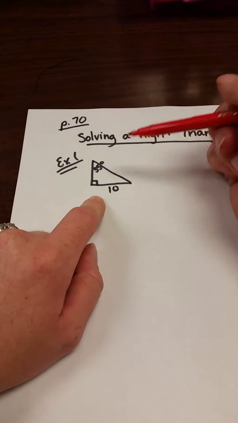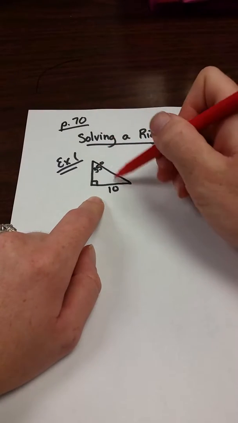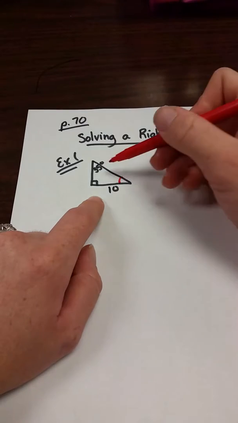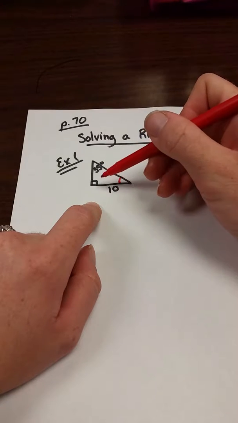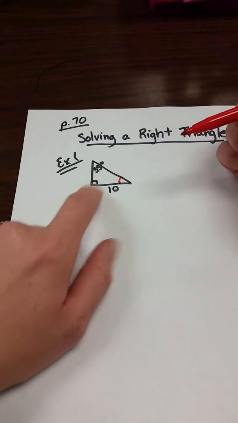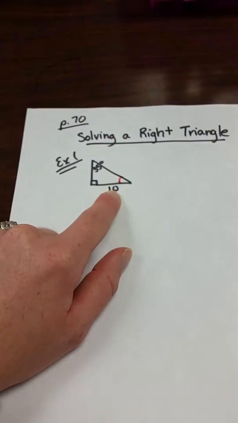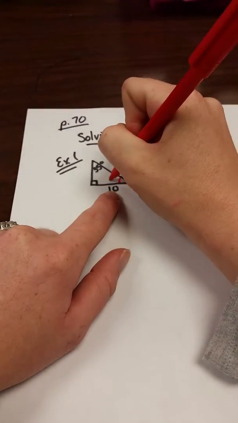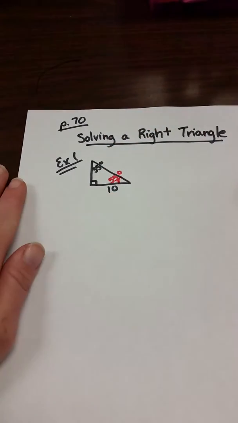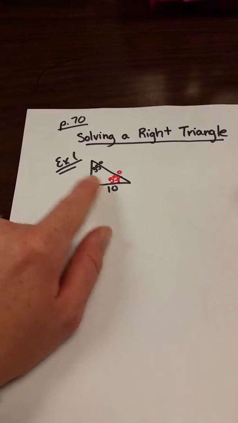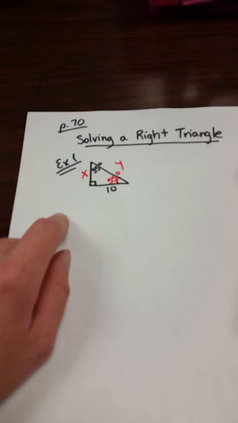Well, when you look at this, what's the easiest thing to find? You have a 35-degree angle, a 90-degree angle. You can find that angle right there. How many degrees are in a triangle? 180. So if you add 35 and 90 and subtract from 180, what's this angle have to be? 55 degrees. Okay? Because the 35, the 55, and the 90 would make 180. So you've got that part. Well, now we need to find these two sides. So I'm going to call one of them X and call the other one Y.